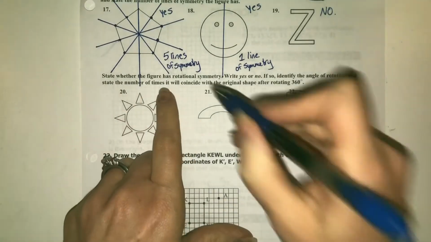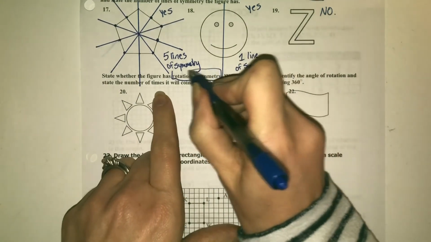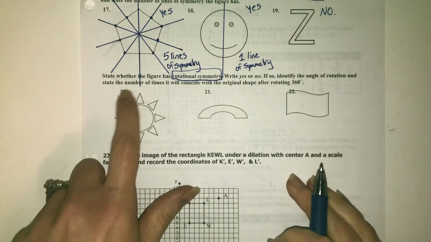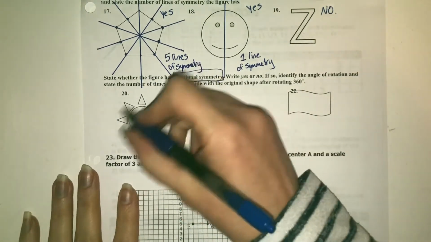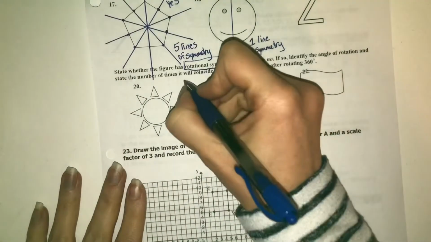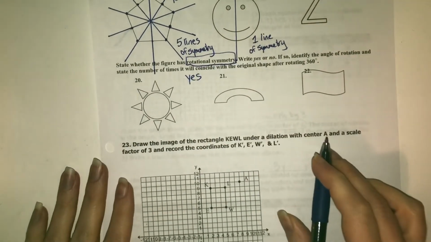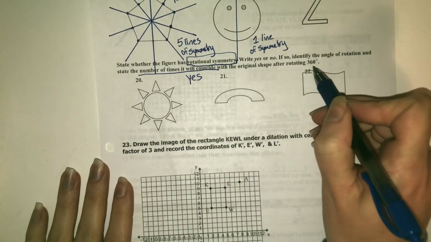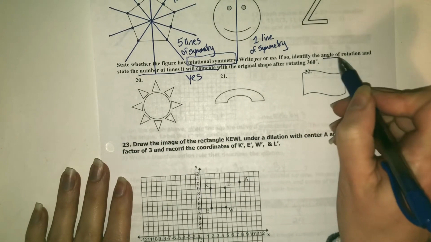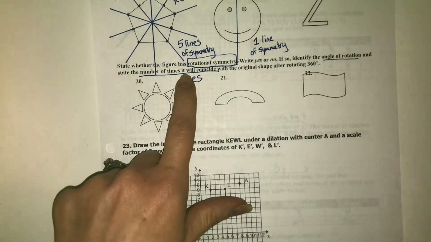State whether the figure has rotational symmetry, yes or no. If so, identify the angle of rotation and state the number of times that it will coincide with the original shape after rotating 360 degrees. Okay, so I think this one does look like if I rotate it, it's going to look the same. So I'm going to say yes, it has rotational symmetry. Now I need to figure out the number of times it will coincide after rotating 360 degrees and the angle of rotation. I'm going to do the number of times that it will coincide first.